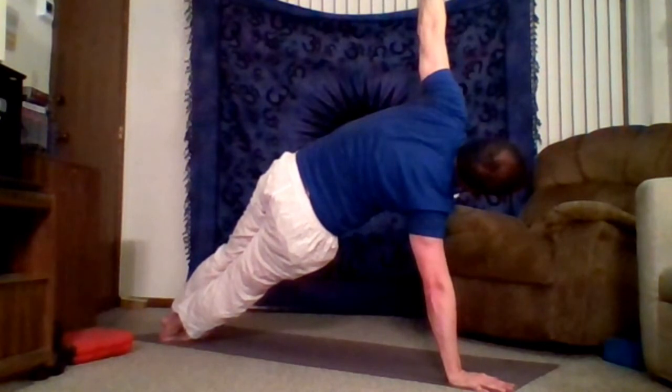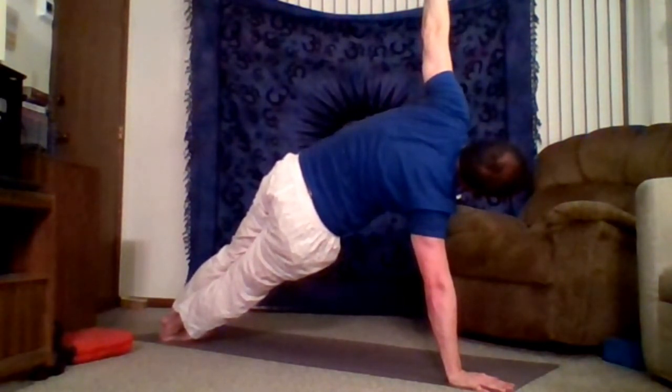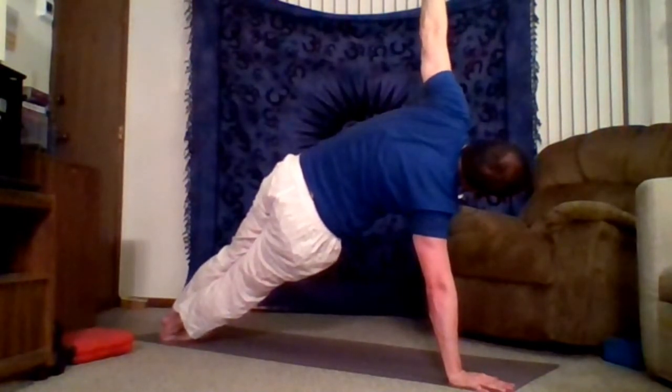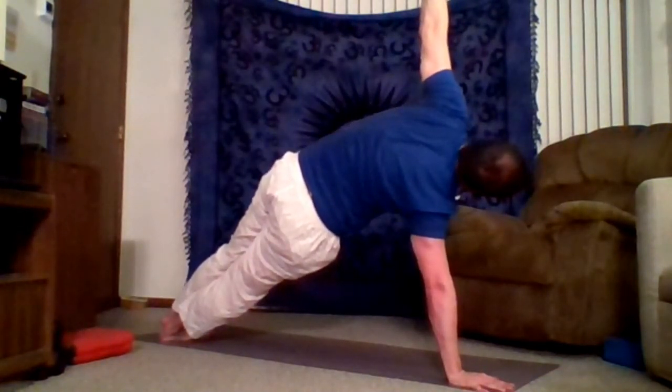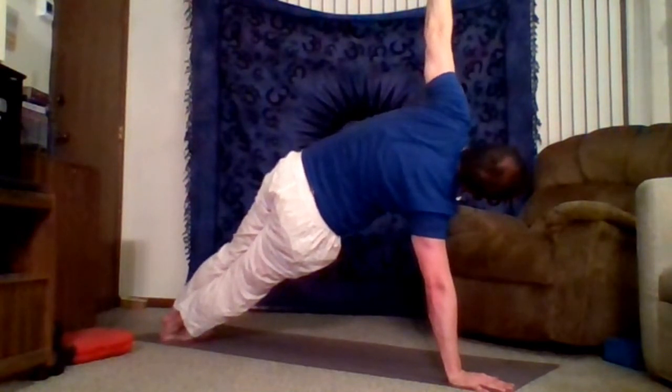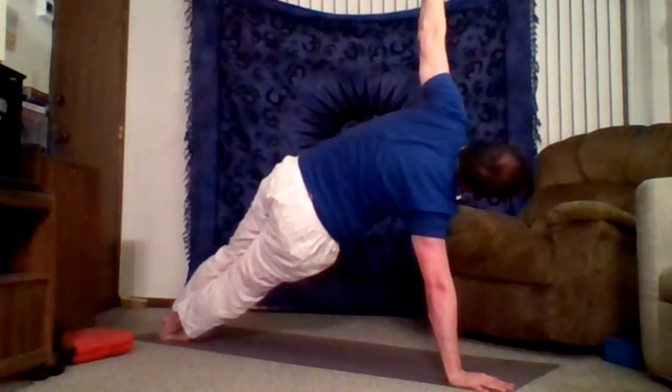Here's where your Manomaya Kosha, your mental body, can sometimes work against you, telling you that you can't hold the posture. But you know that you can hold it. You've done it twice before. Feel really strong here. Keep lifting the left hip. Keep breathing.